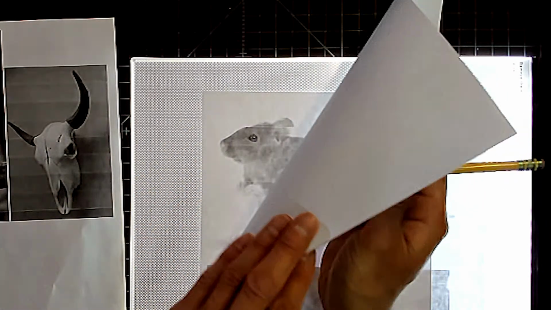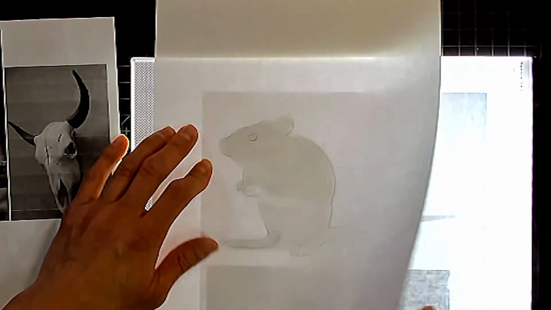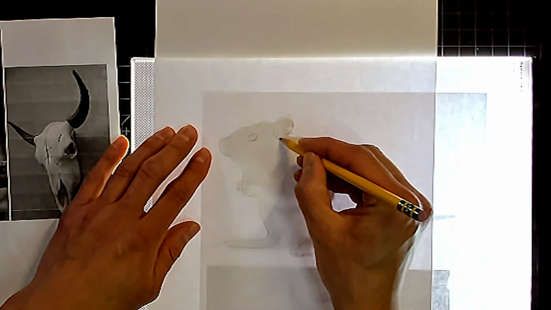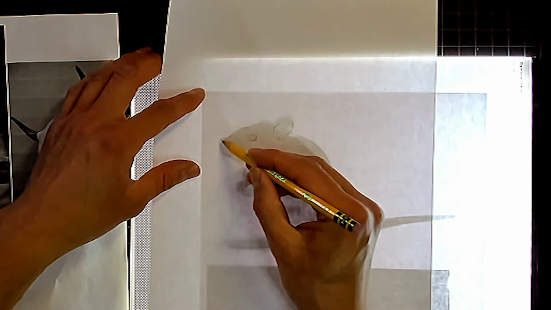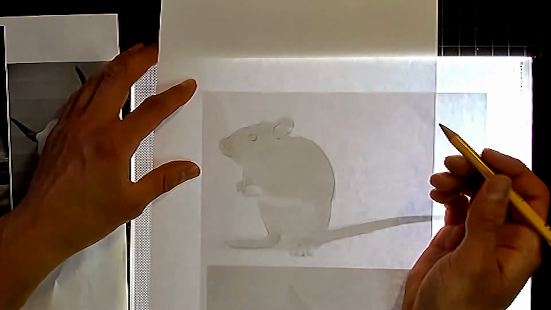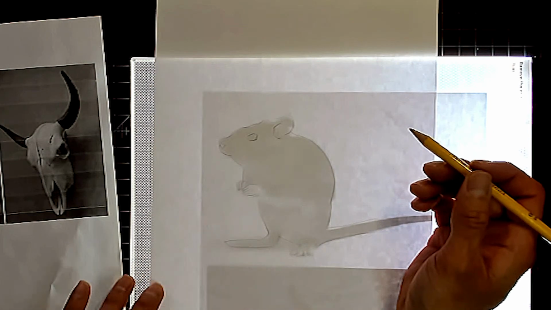If you're having a hard time seeing the drawing underneath the tracing, you can go ahead and lift up your paper, and that helps you get a good idea. Maybe your ears want to be a little bit different too. Okay, so again, a quick tracing of what your main animal is going to be.